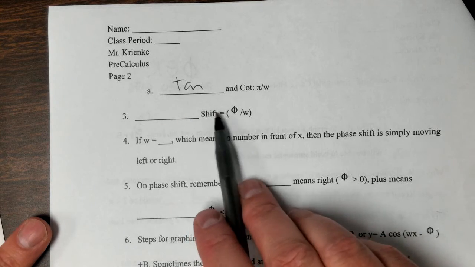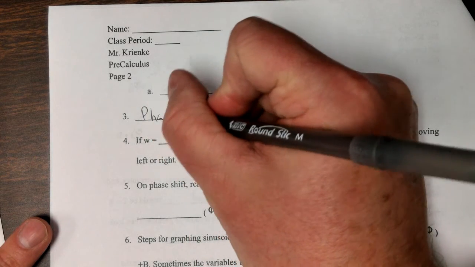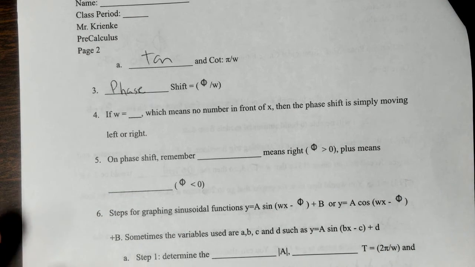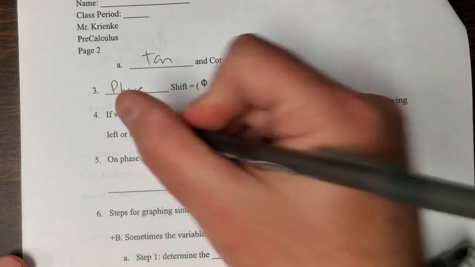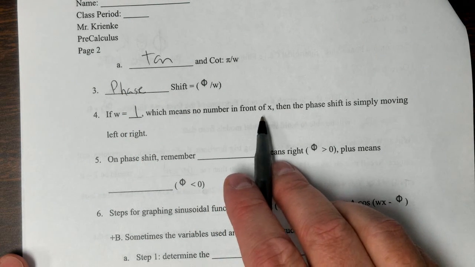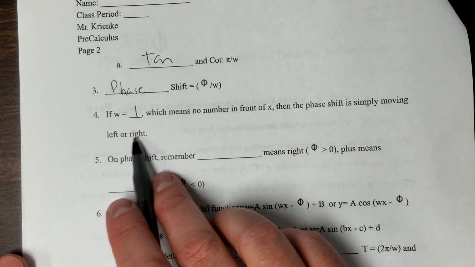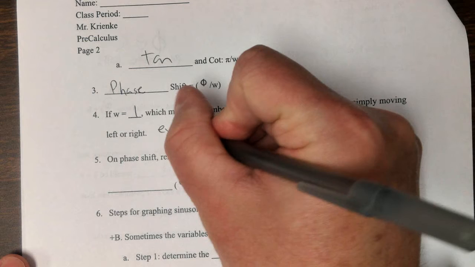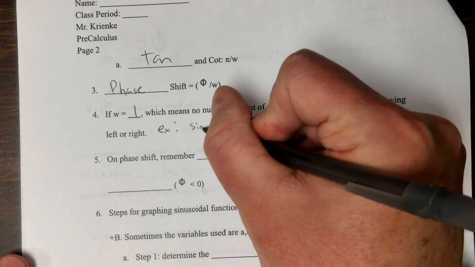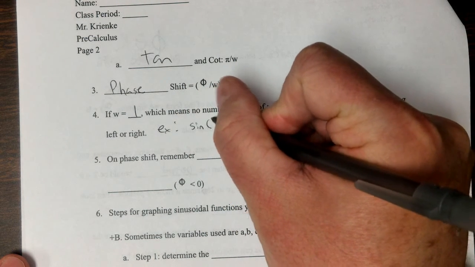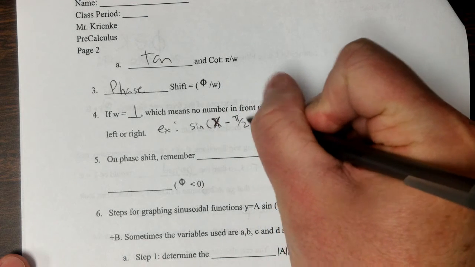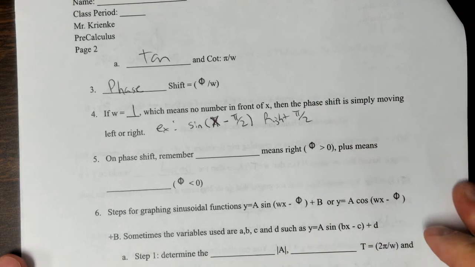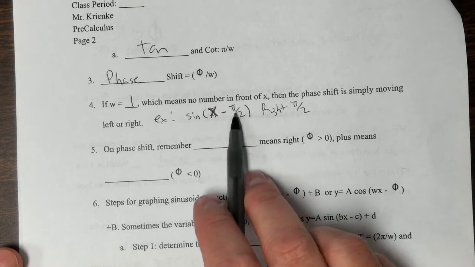Now for number 3, this is the phase shift. The phase shift basically means going left or right. If W is 1, then there's no number in front of x, and so the phase shift is simply moving left or right by however much it was. So for example, if you have sine of x minus pi halves, that would mean right pi halves. And you don't have to do pi halves divided by 1.